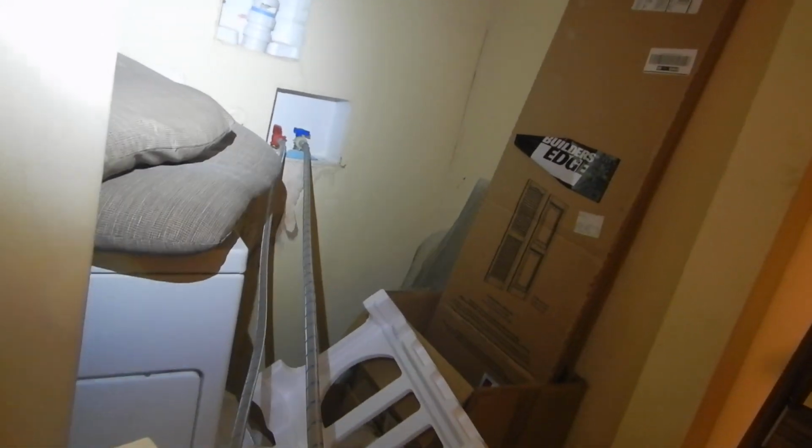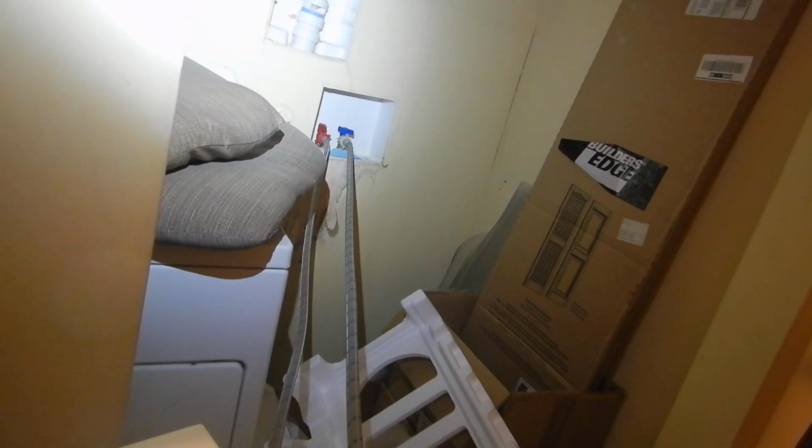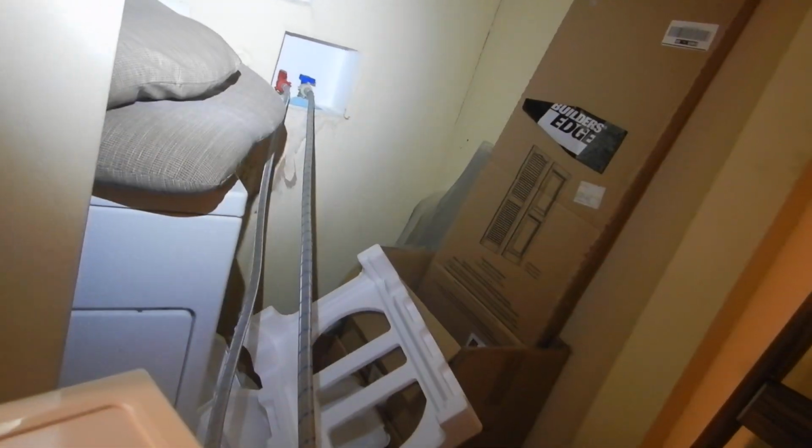Okay, this is a bathroom of sorts, so a laundry. We've got an air admittance valve up there. Our safety tray looks like it doesn't have a trim ring on it.